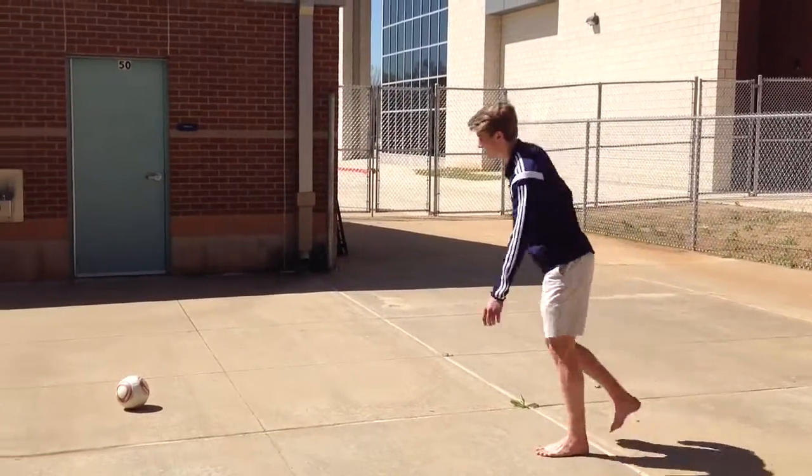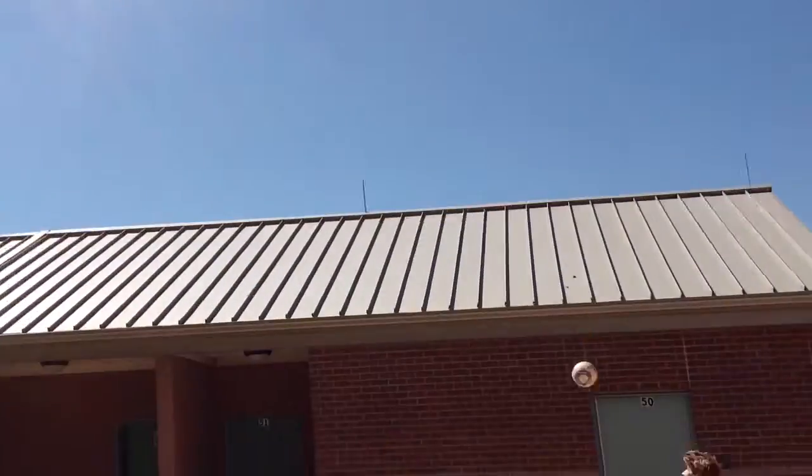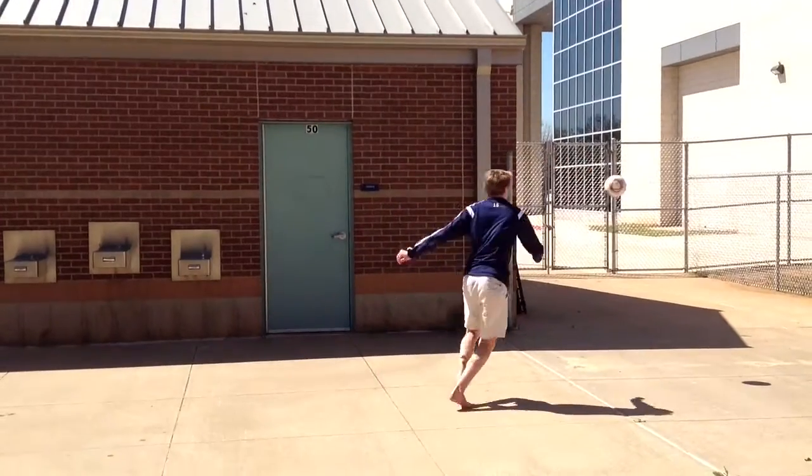Newton's first law states that an object at rest stays at rest unless acted upon by an outside force, so the ball will stay at rest until Brandon kicks the ball.